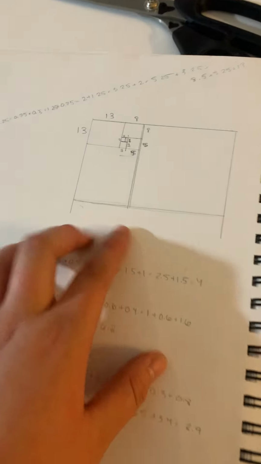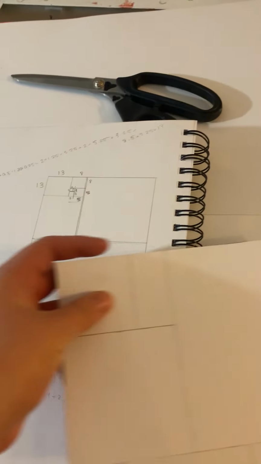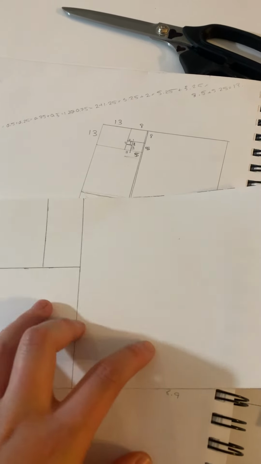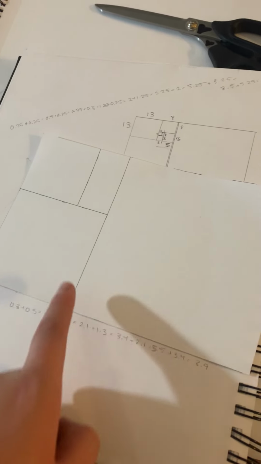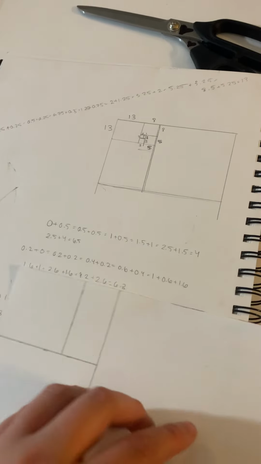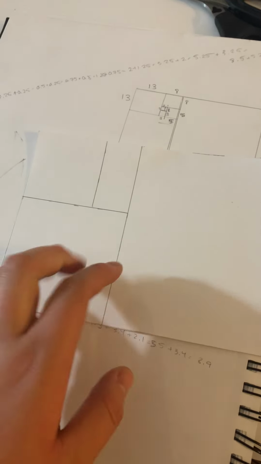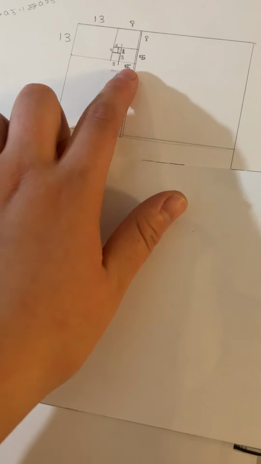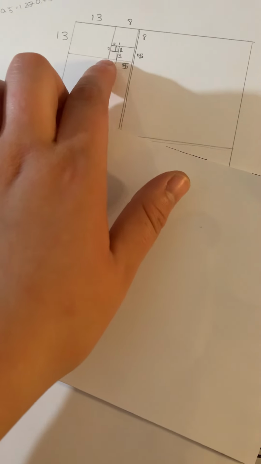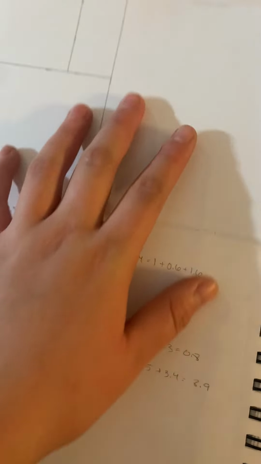So I ended up realizing, okay, let me just cut the paper and measure it. This is a 5 by 8, so it's 8 in width, and the length is 5 by 8. As you can see here, there's a 5 and there's an 8 right here. That's what I did here, and it was a lot easier to visualize.